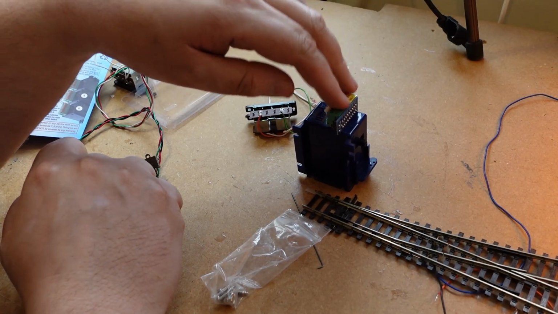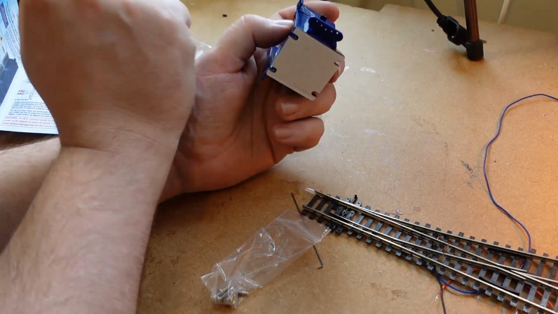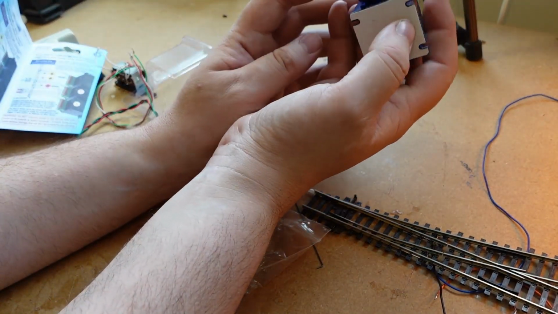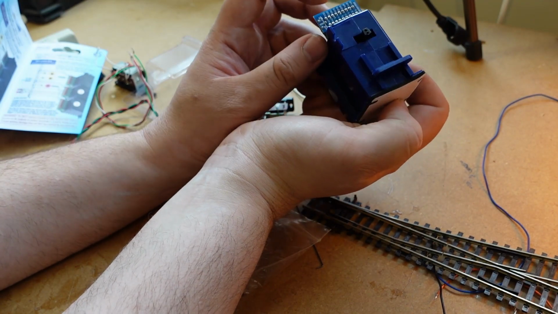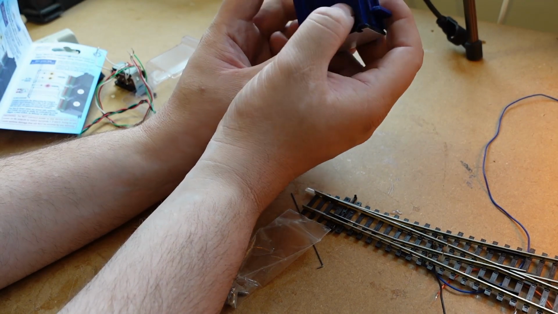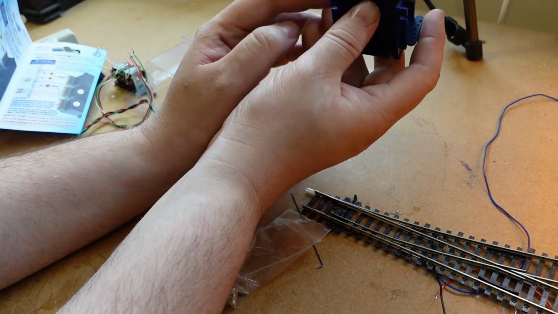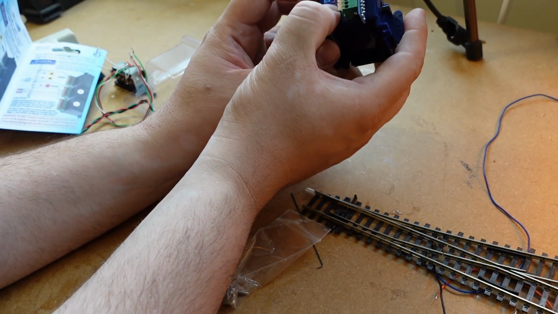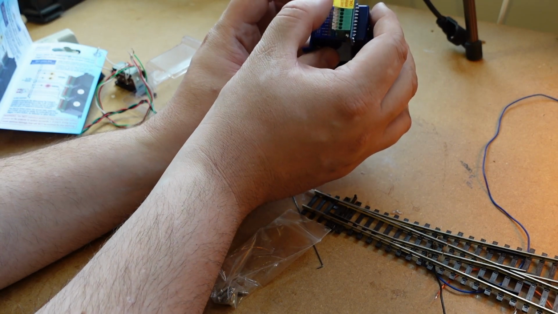Some of these will be used on the underside of the layout, but not all of them. So I'll probably end up with a box of these and a box of the other ones. The only downside is the cost of the other point motors.